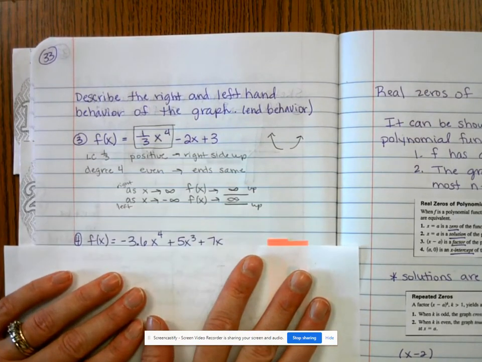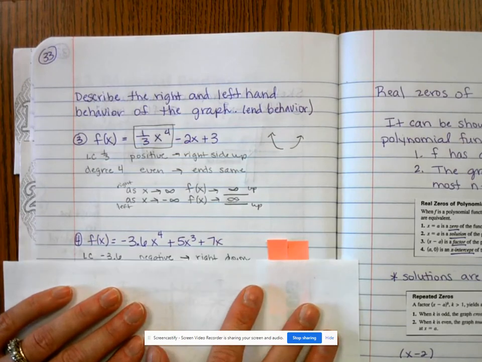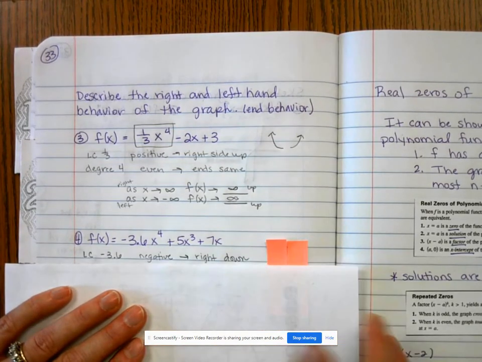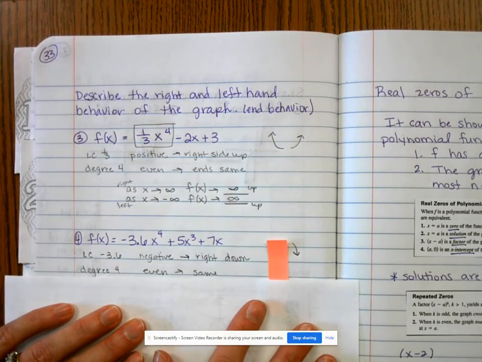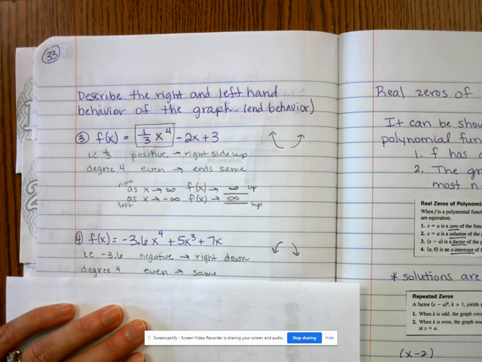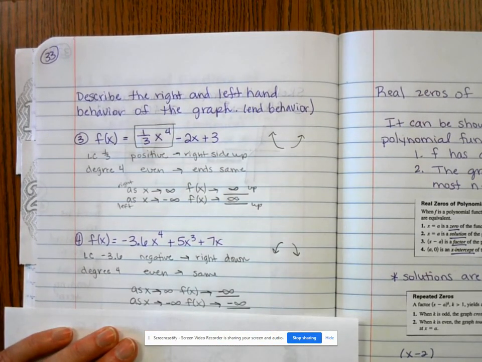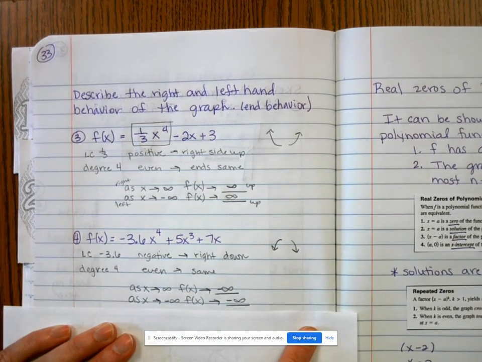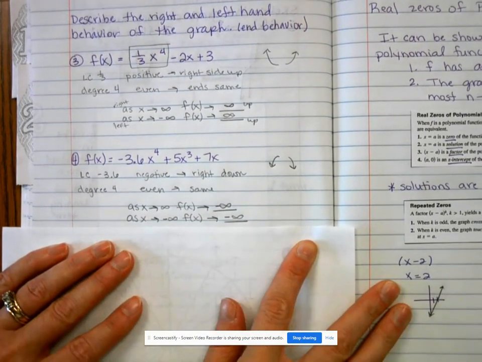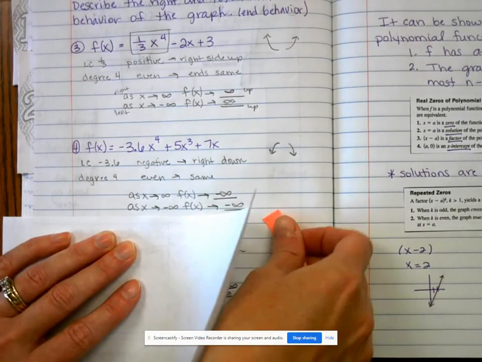All right, so another one. For this one, we have a leading coefficient that's negative, so the right side goes down. We have a degree that's even, so the other side is going to match. Since both ends point down, when we do our end behavior statements, they both end with f of x approaching negative infinity as we move to the right and to the left. All right, so one more.